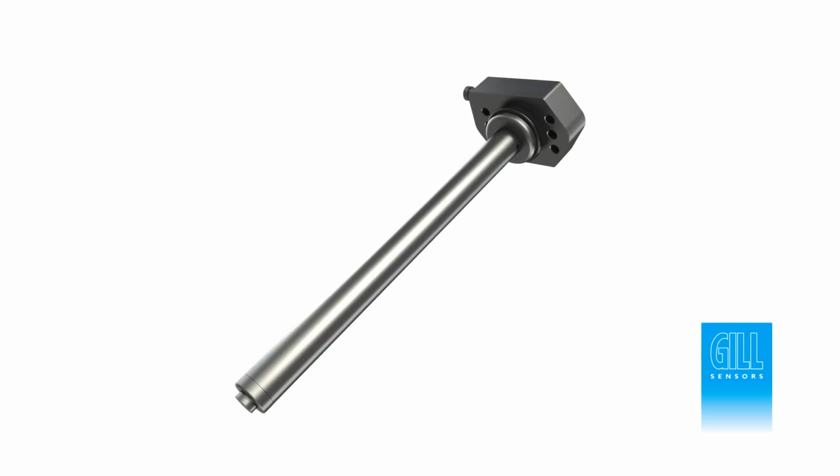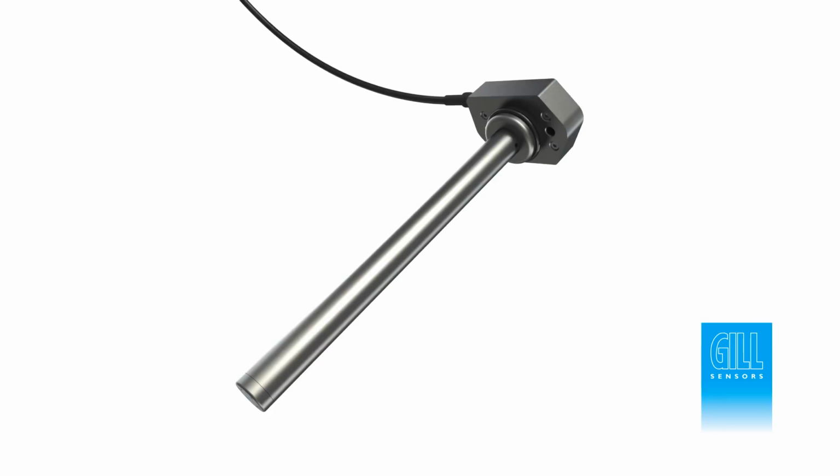Dielectric fluctuation caused by temperature variation is managed using offset values also stored within the sensor memory. These values are typically applied during factory calibration at Gill Sensors.